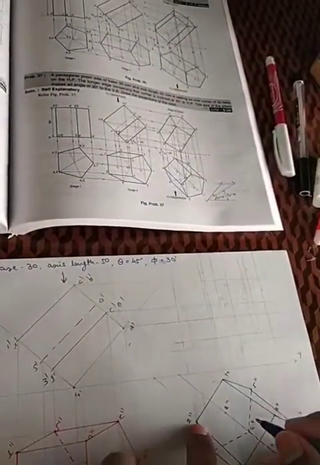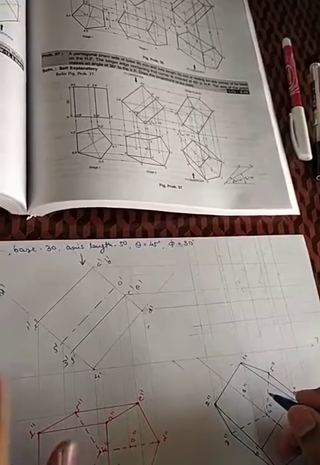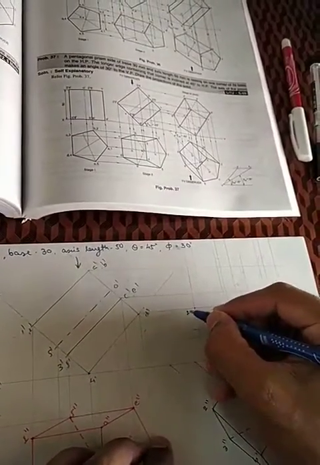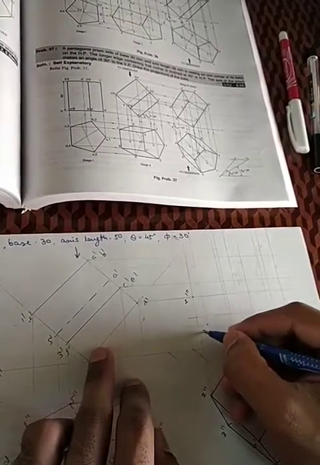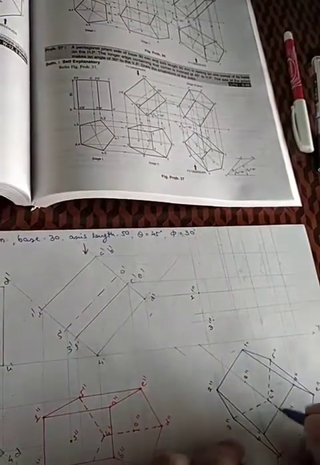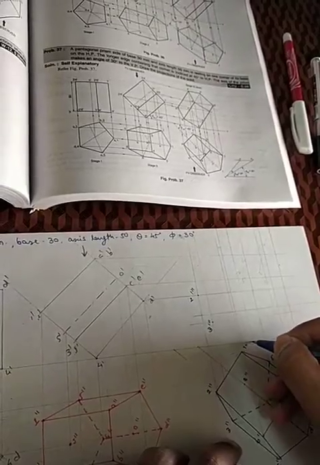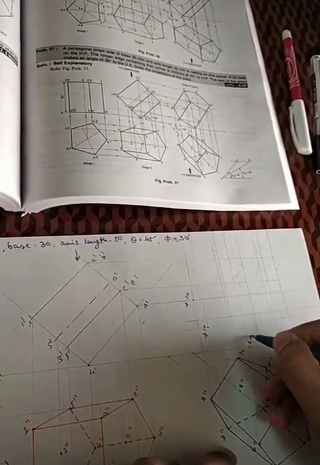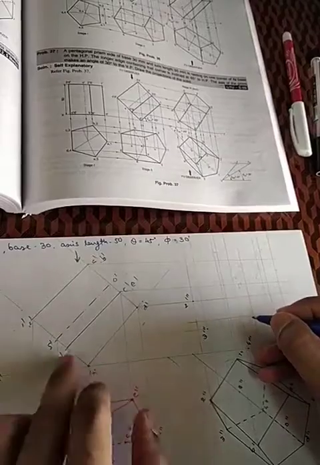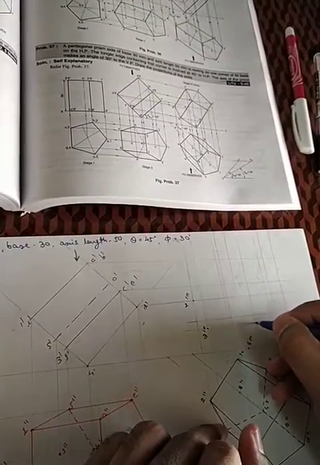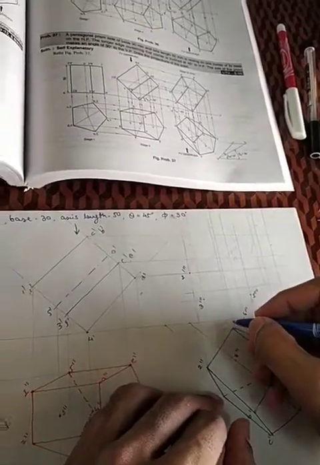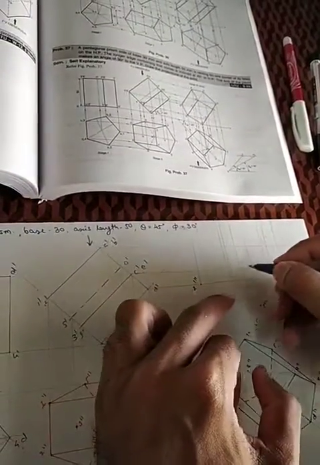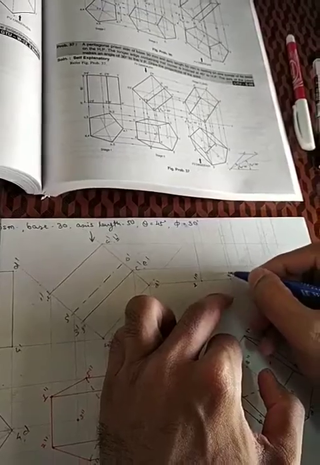Let's just say this is 2, and where is my line of 2? So this will be my 2 triple dash. This is 3, and here 3, so this will be 3 triple dash. Where is 4, and here 4, so this will be 4 triple dash. This is 5, and this is the line of 5, so this will be my 5 triple dash. And this is the line of 1, so this will be my 1 triple dash. Similarly you have to find the other points.